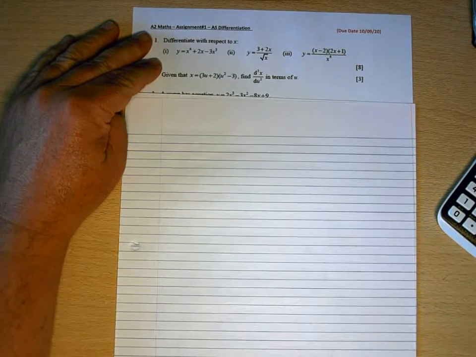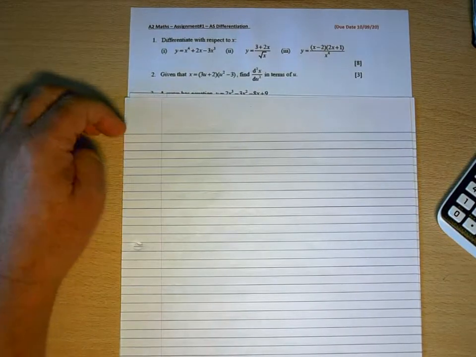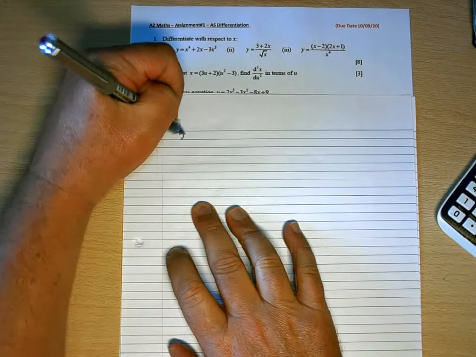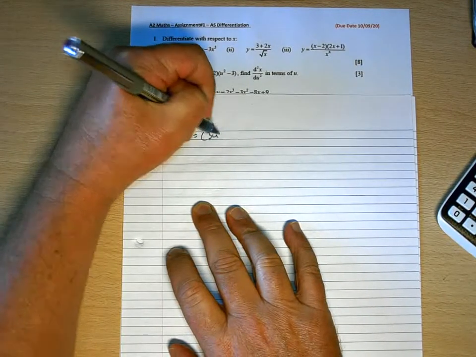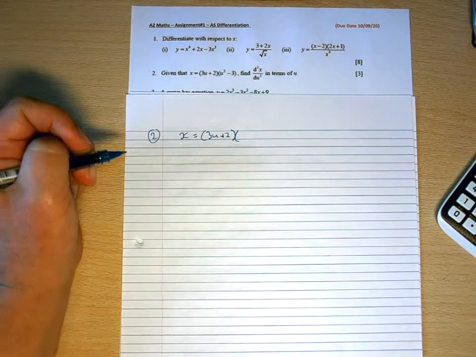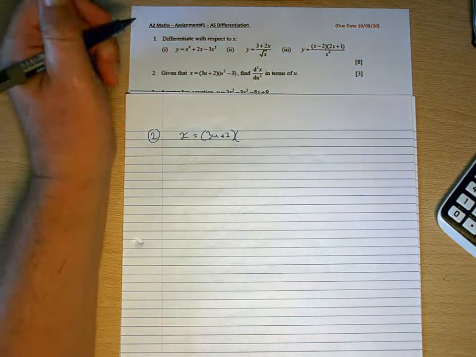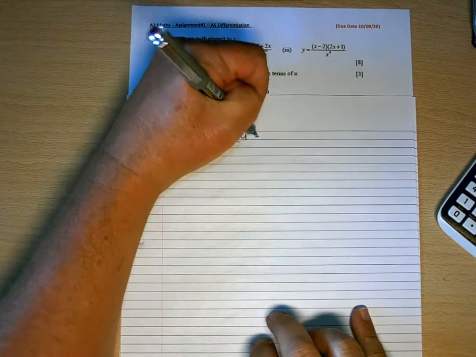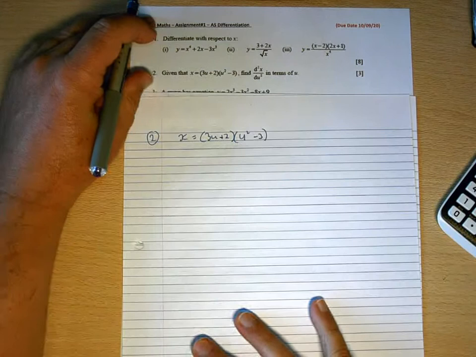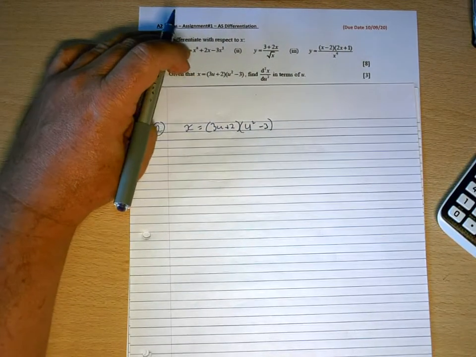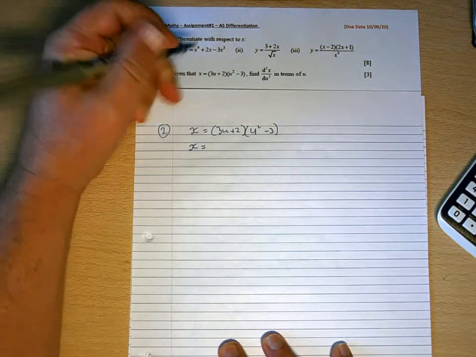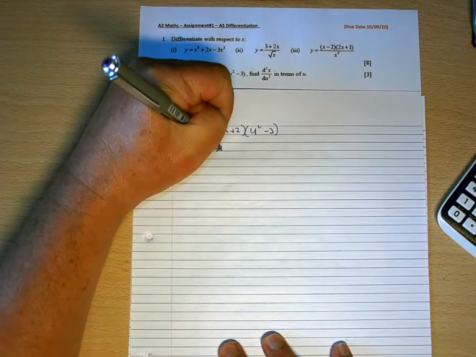Question 2. Given that x equals (3u + 2)(u squared minus 3), find the second derivative. Okay, so same as the previous question. First of all, I've got to get that in the form I can differentiate.